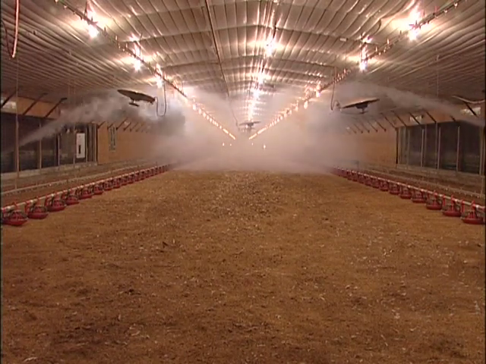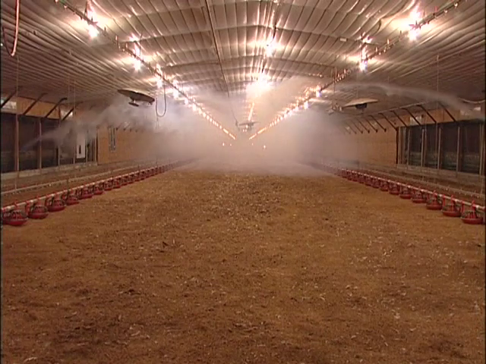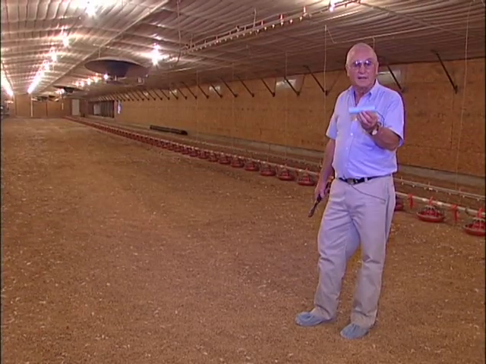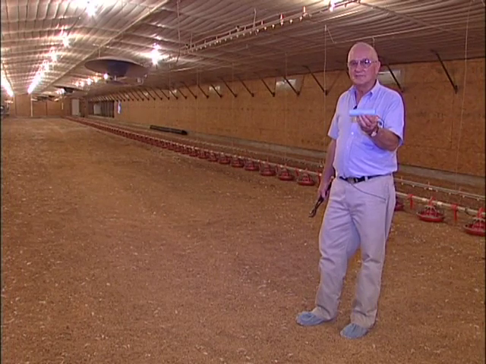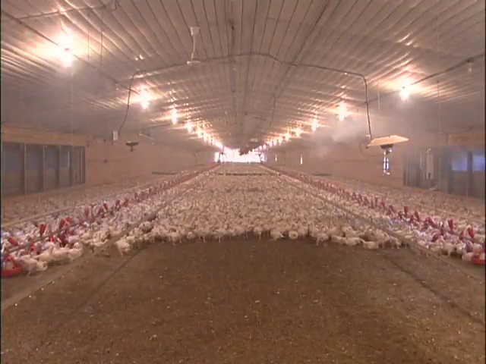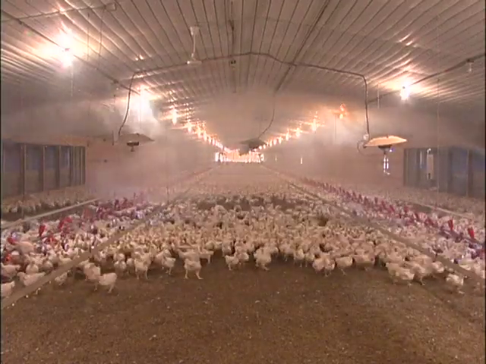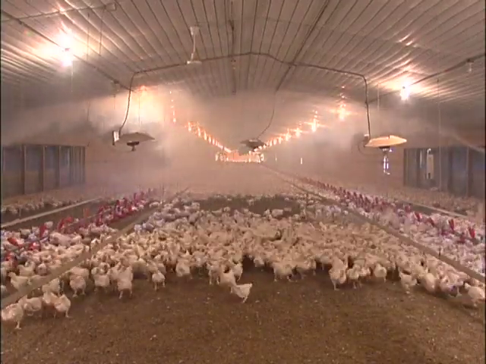The smoke that we use happens to be this size smoke candle right here, and it produces 40,000 cubic feet of smoke. That's the reason we're able to allow you to see the air as it moves through the house.